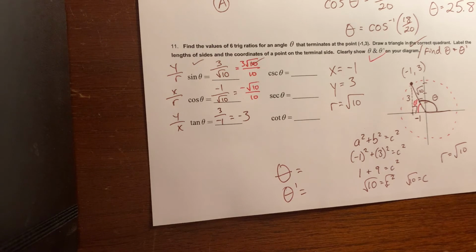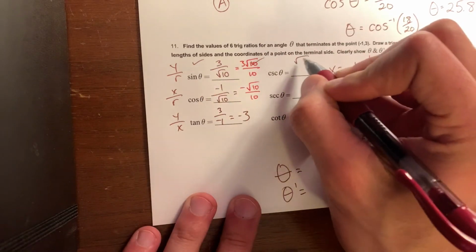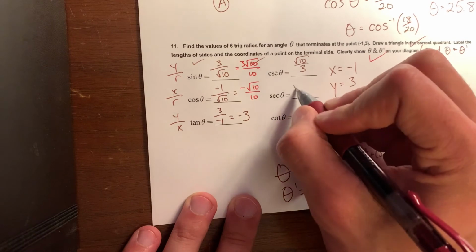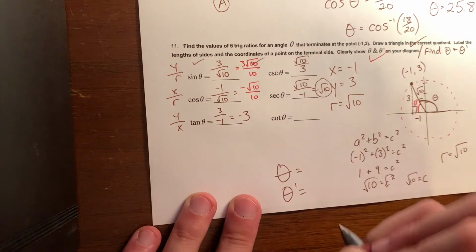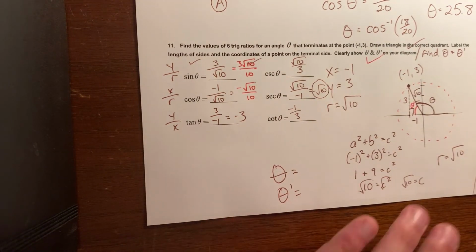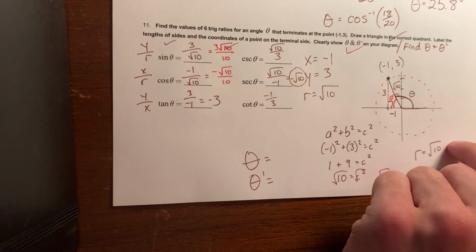So that's finding all those trig functions. And then the reciprocal ones are just flipping them around. So cosecant would be this flipped, square root of 10 over 3. Secant would be cosine flipped, so that'd be square root of 10 over -1, or just negative square root of 10. And then cotangent, -1 over 3. So there is finding all that stuff about that triangle.